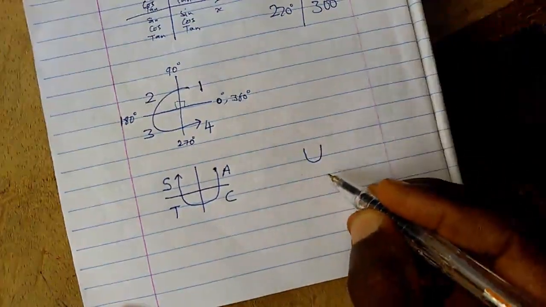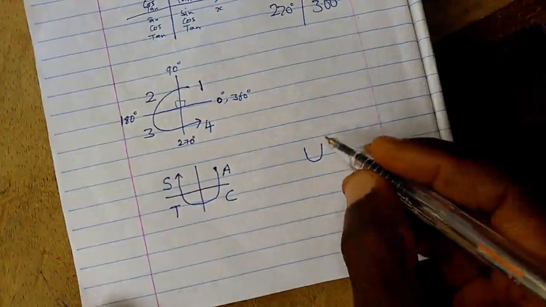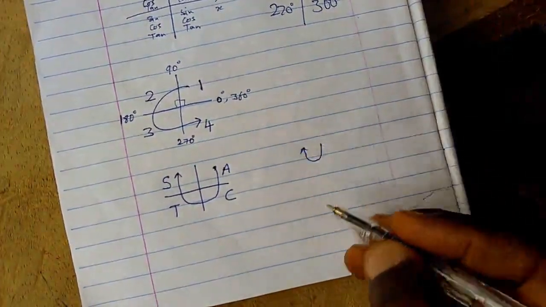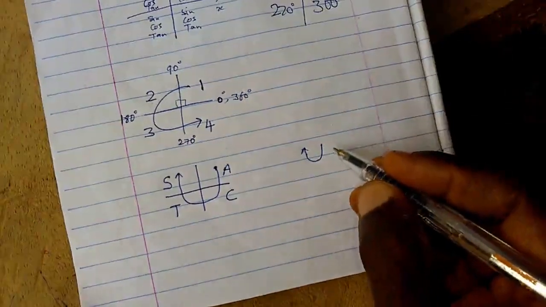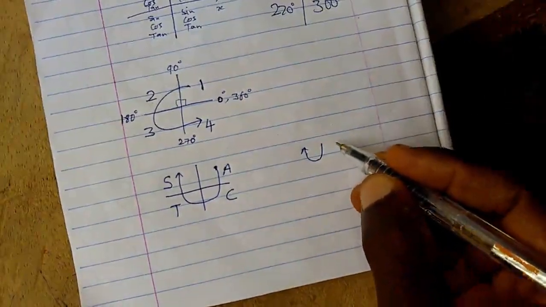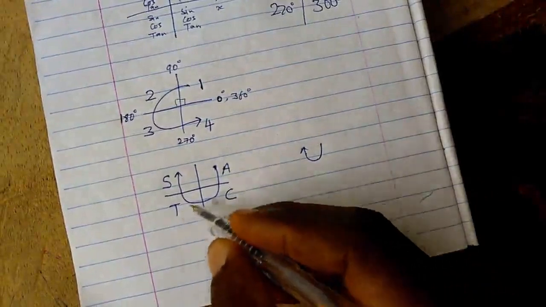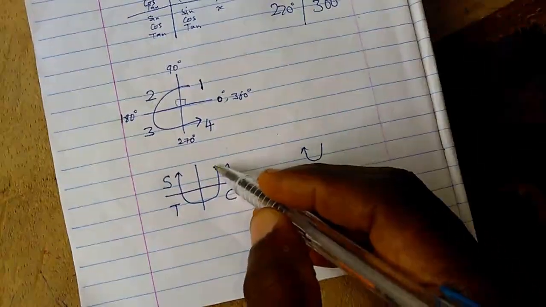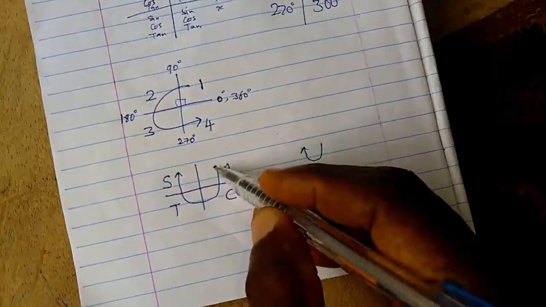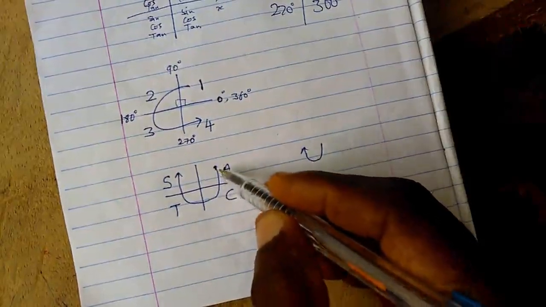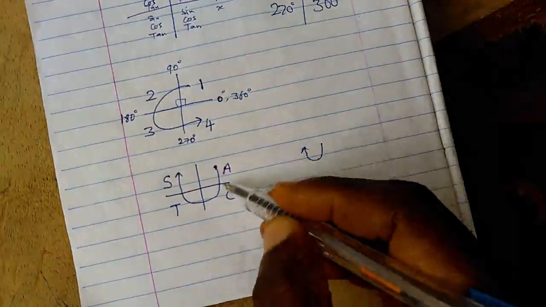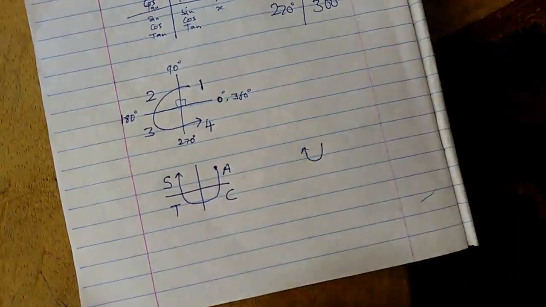Act like a bowl. Now this code is acting like a bowl. You know, a bowl has this shape. So let's talk about acting like a bowl. When you are coming, you come following the ACT in a clockwise pattern. Act like a bowl. Clockwise.